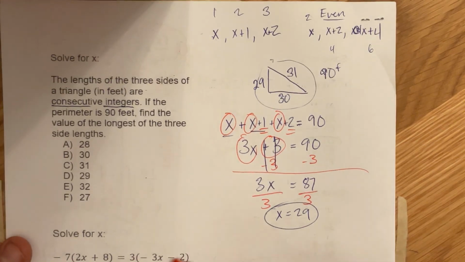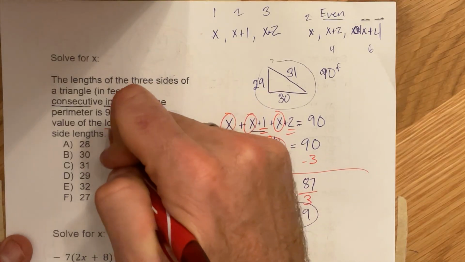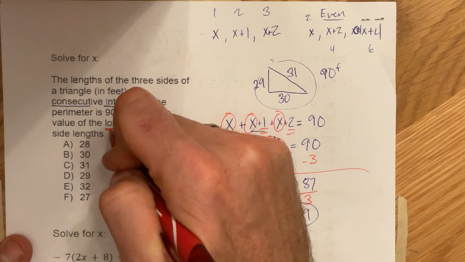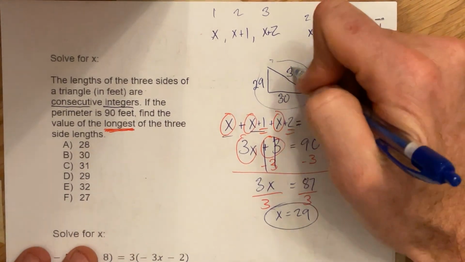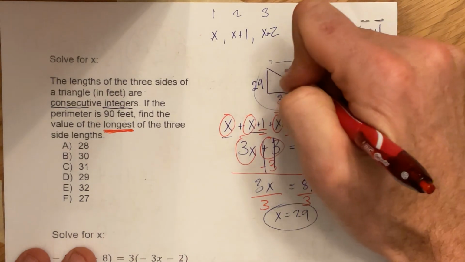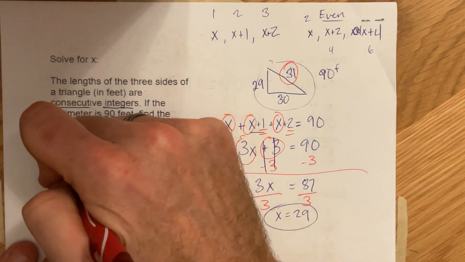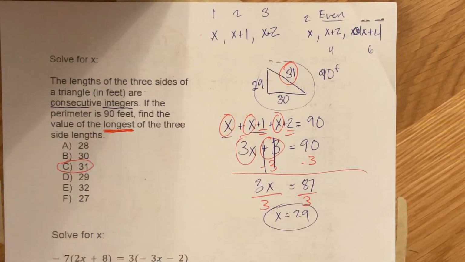Don't forget, it's looking for the longest. Ooh, this is a tricky question. It's looking for the longest of the 3 sides. The longest of those 3 sides, y'all, is 31. Ooh, that is a diabolical question.